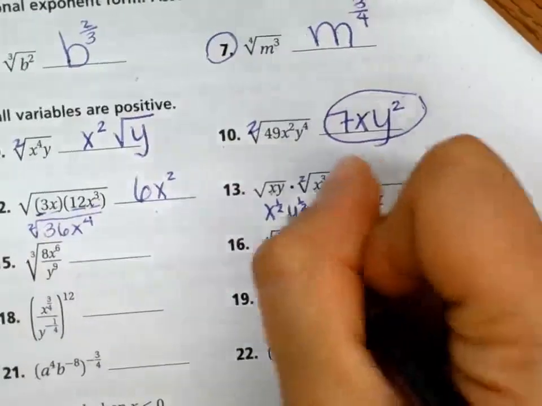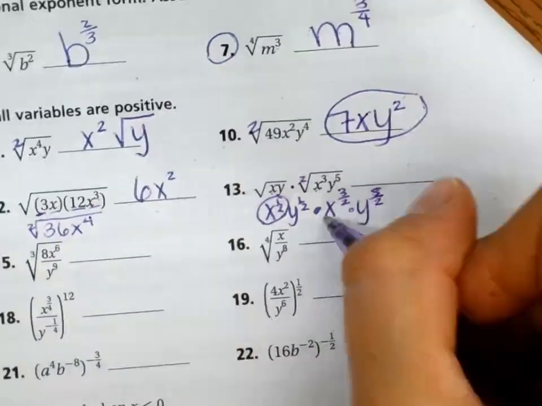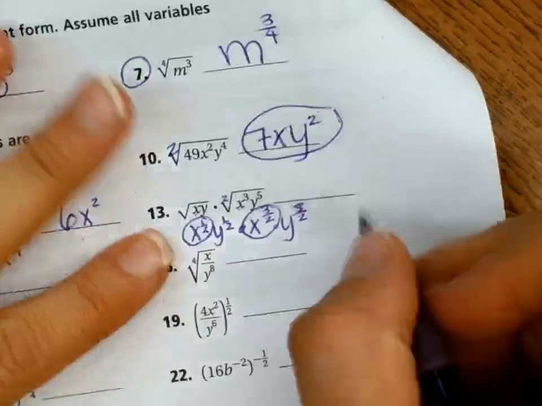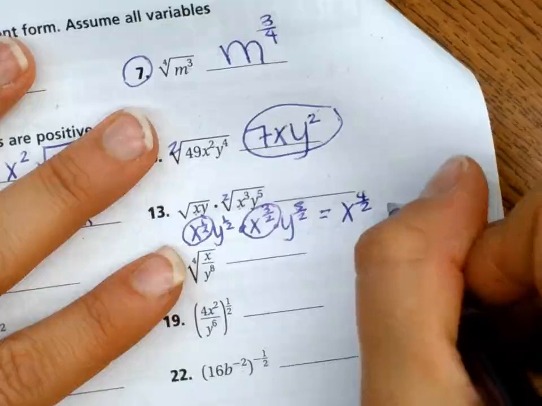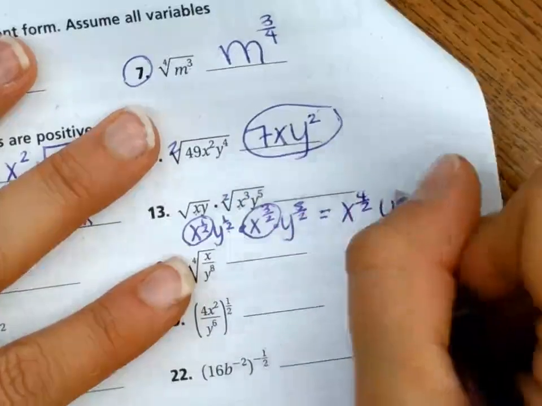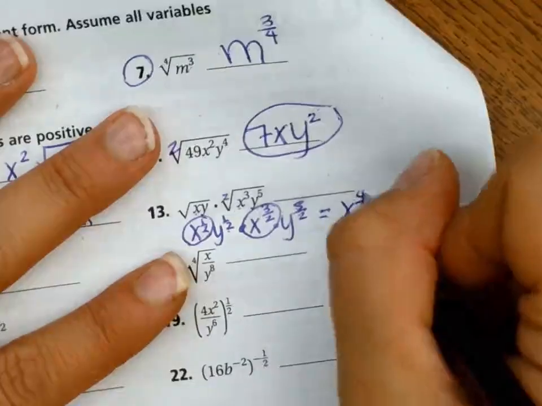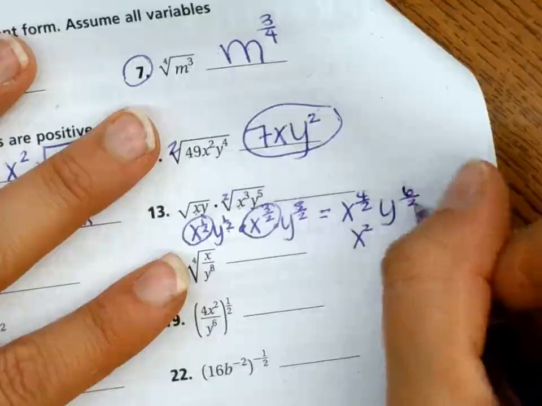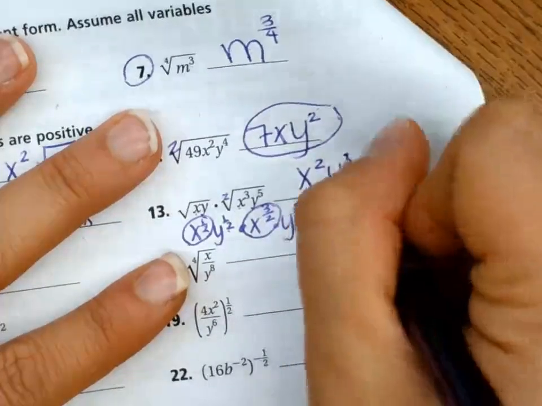These are all being multiplied, right? So when you're multiplying exponents with the same base, you add their exponents. 1/2 plus 3/2 is how many halves? 4/2. 1/2 plus 5/2 is 6/2. 4 divided by 2 is 2. 6 divided by 2 is 3. X squared y to the 3rd.